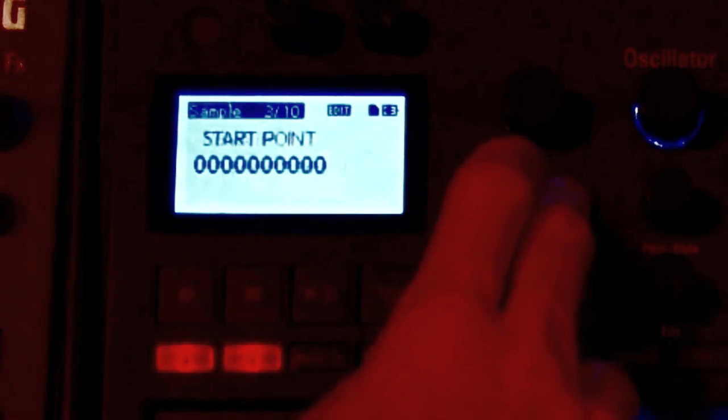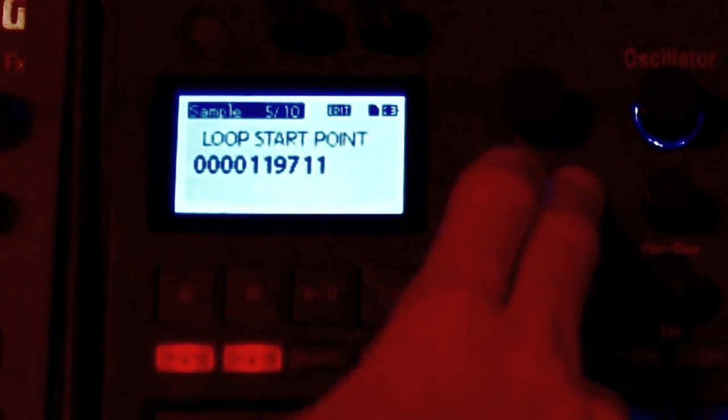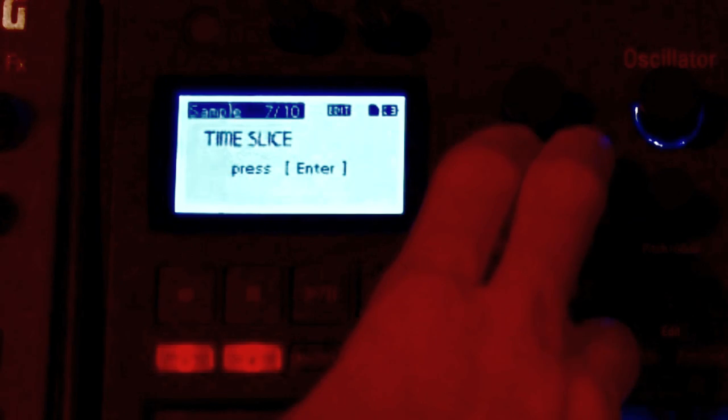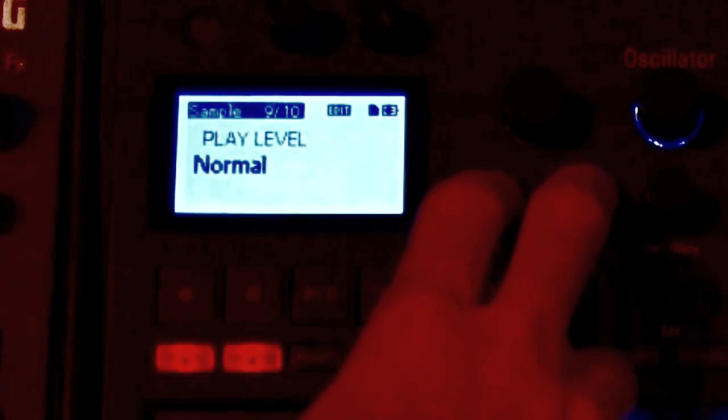Then we go to menu, sample edit. Sample SO1. I can rename it if I want. I can change the start point and end point. Loop. But we're going to time slice it.